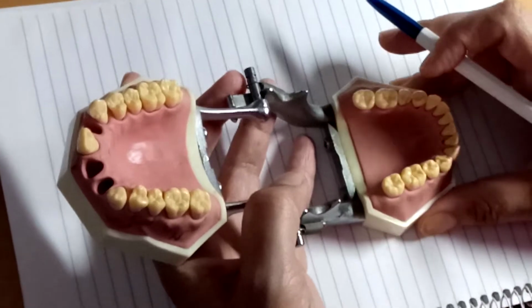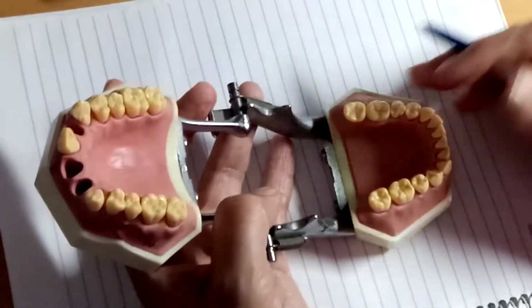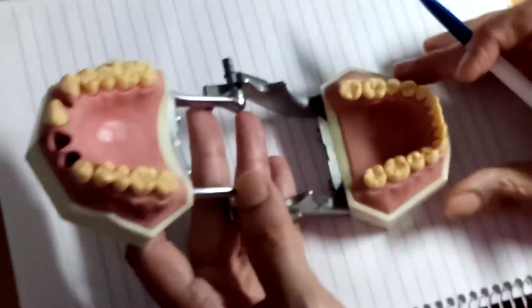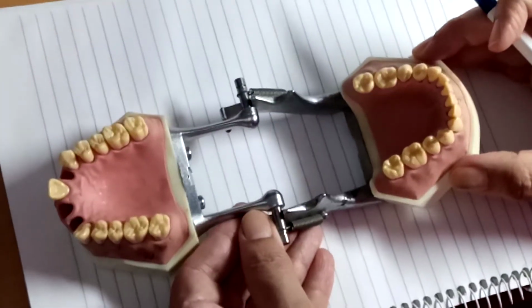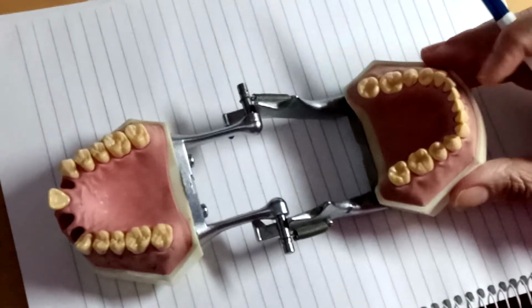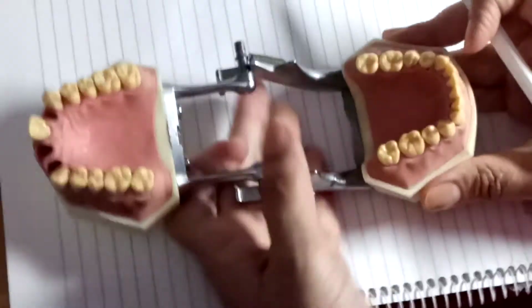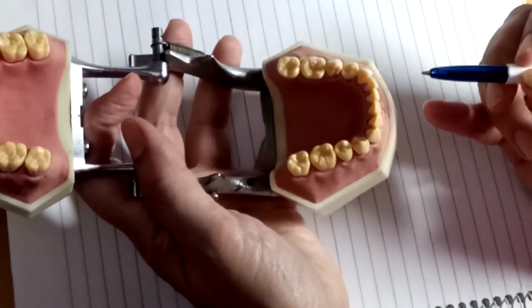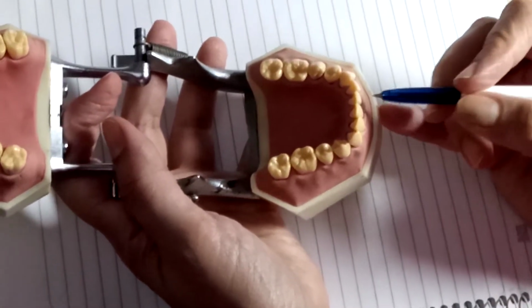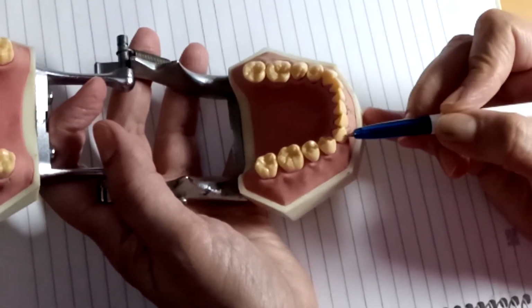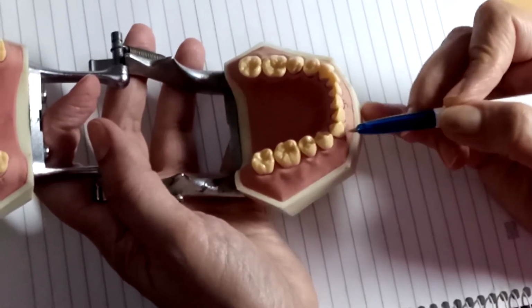Okay, it's very important to know the number of roots when doing endo, okay? So let's look at the single rooted teeth. Single rooted teeth are found in anterior teeth, which is the central, lateral and canine, okay? 1, 2, 3, okay?